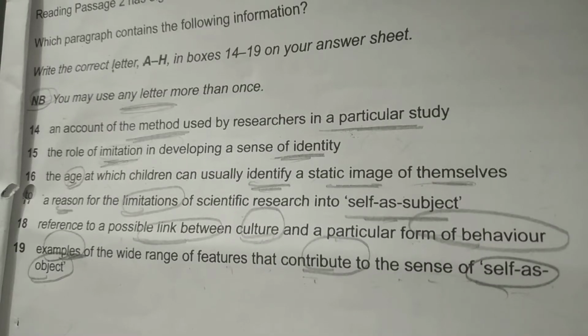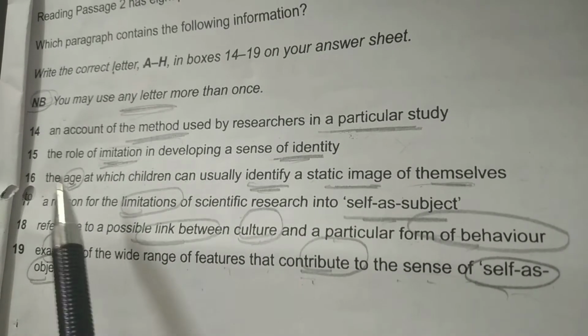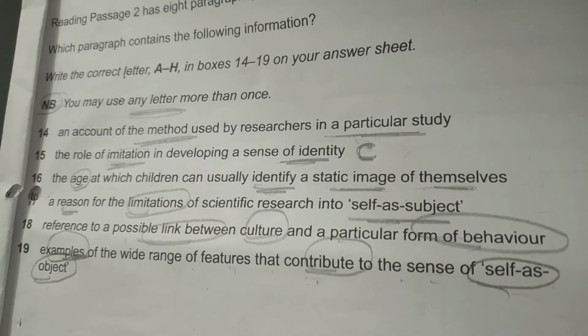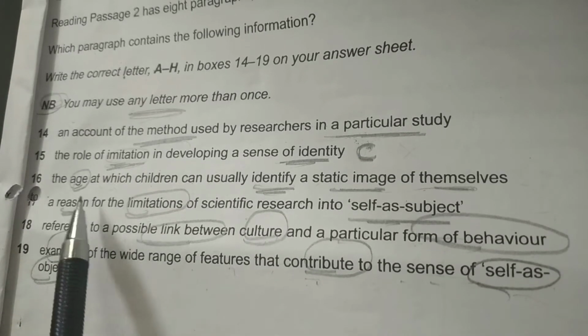Now you know that after reading first 2 or 3 passages, my speed has been increased automatically. Now the understanding of questions is very deep to me, and automatically the key words are in my mind. Now there is no need to read all the questions. I know that there was a question related to copy also. See, account of the method, no, imitation. See, 15 question is related to imitation or copy. Means information in the 15th question is in the passage C. Yeah, I can say, but you can check the other questions also.